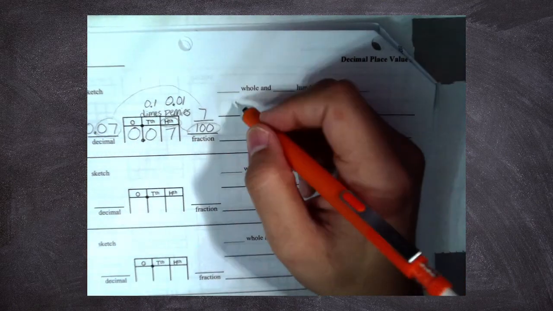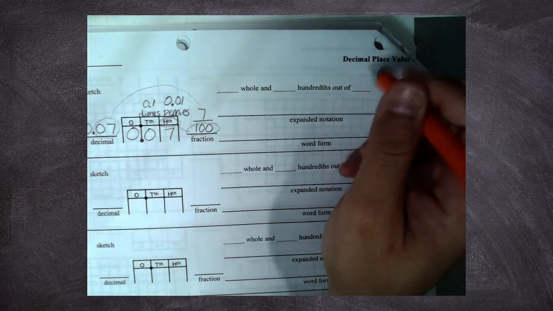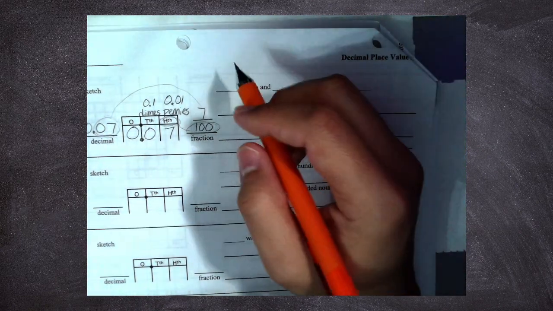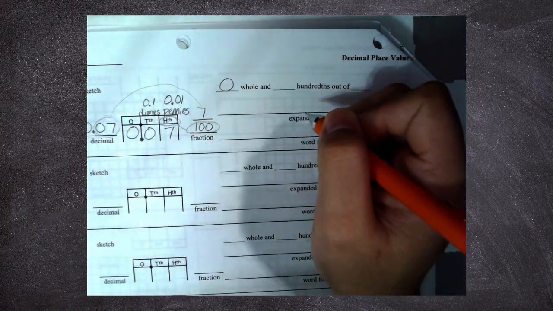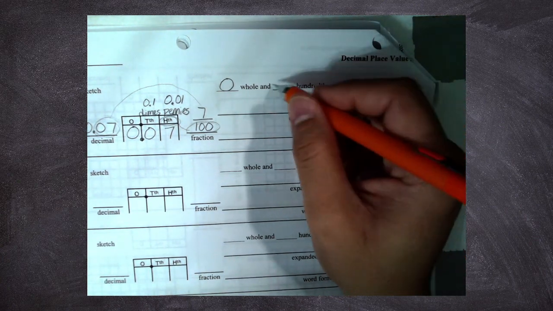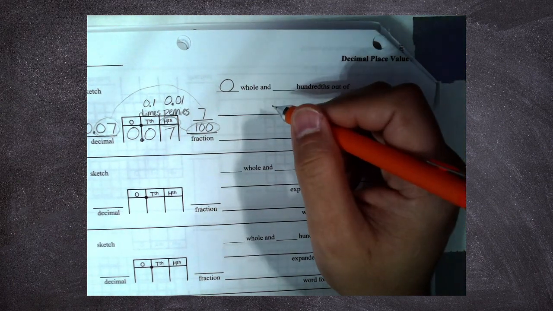For our sentence, blank whole and blank hundredths out of blank. Well, again, we didn't shade in a whole model. So 0 whole. And blank hundredths. How many hundredths did I shade in?